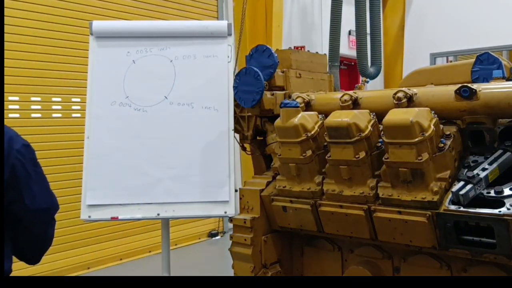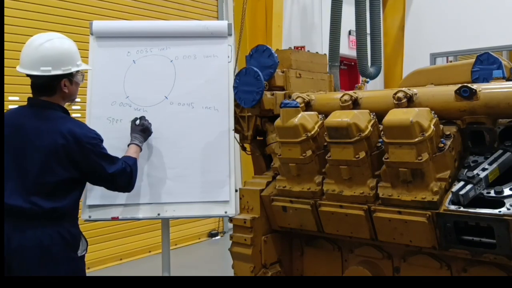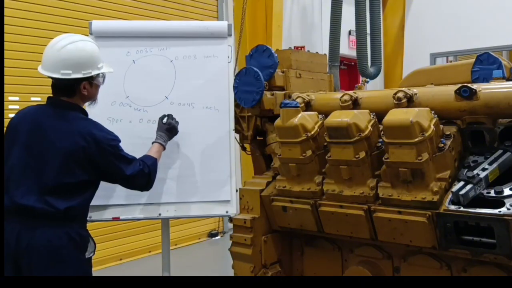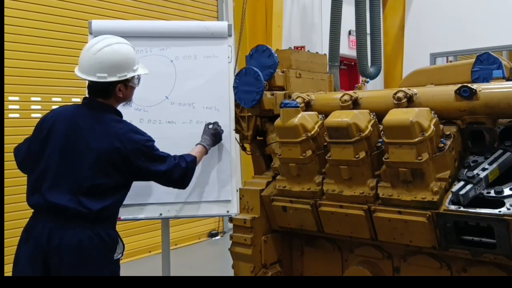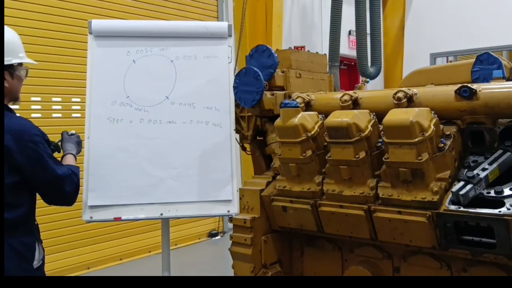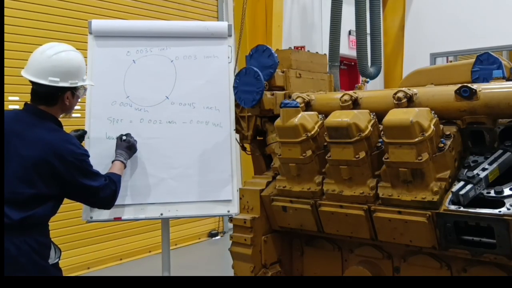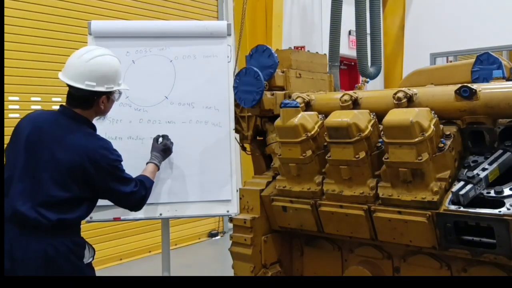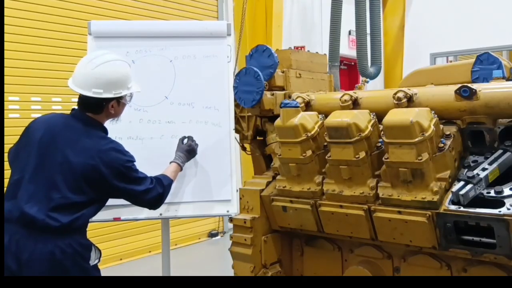The spec is 0.002 inch up to 0.008 inch. Here we find the lowest reading there, 0.003 inch.